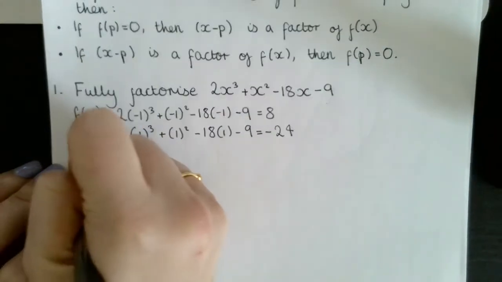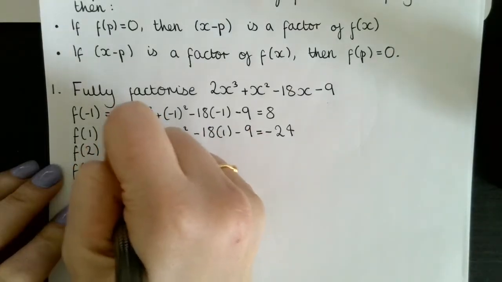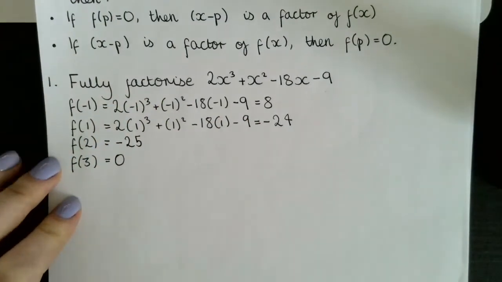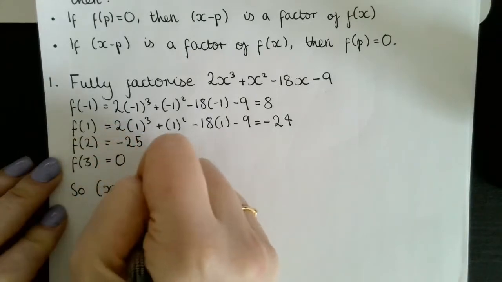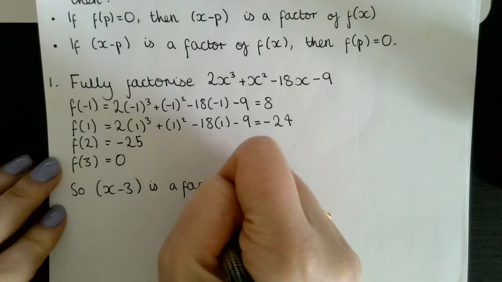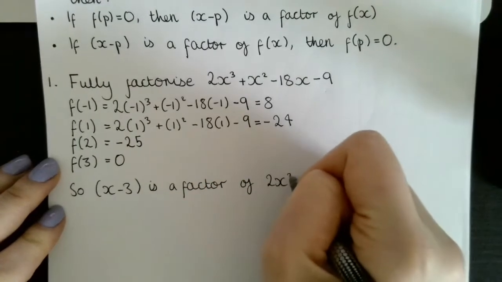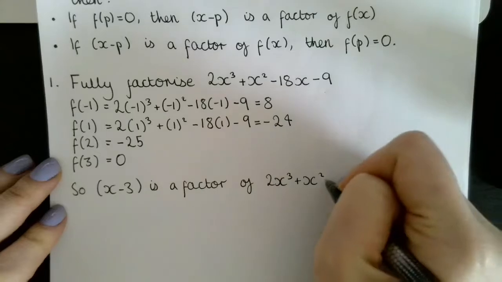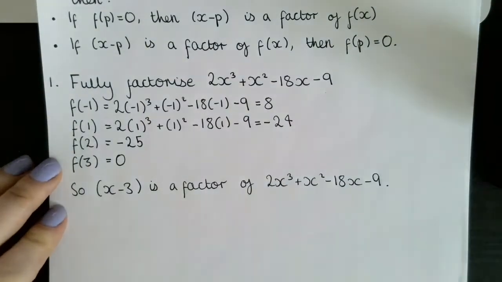If I then do f of 3, that gives me 0. So this tells me that x minus 3 is a factor of 2x cubed plus x squared minus 18x subtract 9.